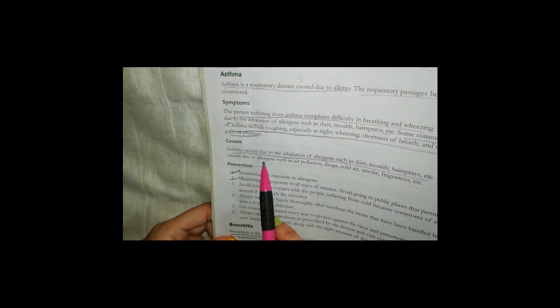Then you go to the next line, the second line. Some common symptoms of asthma include coughing, especially at night, wheezing, shortness of breath, and chest tightness, pain or pressure, up to here. And then you write causes. Asthma occurs due to the inhalation of allergens such as dust, molds, hairspray, etc. And in prevention, we'll write only 2 points. You put the heading as prevention. Don't forget to put headings. Then you write minimizing the exposure to allergens. Then you write point number 2, minimizing the exposure to all types of smoke. Avoid going to public places that permit smoking. Up to point number 2.